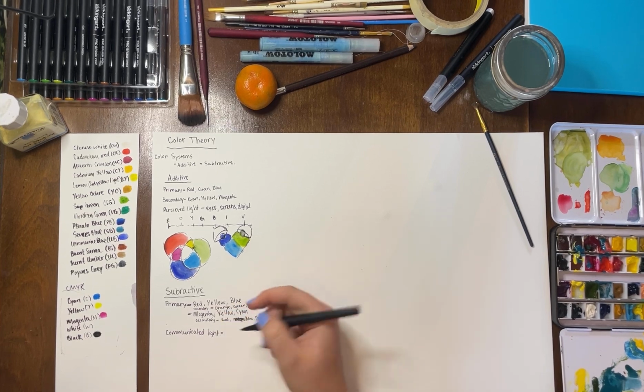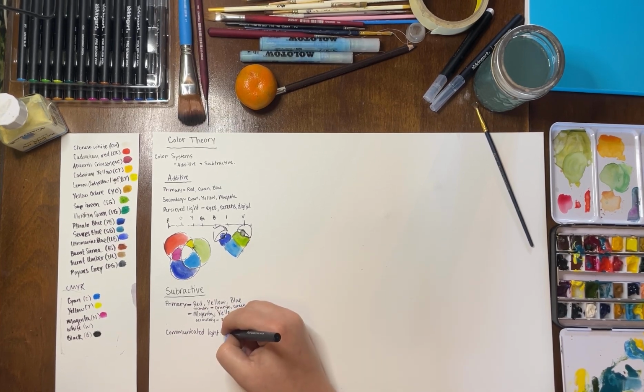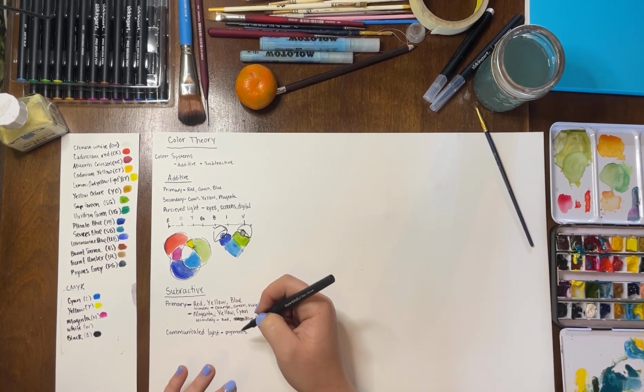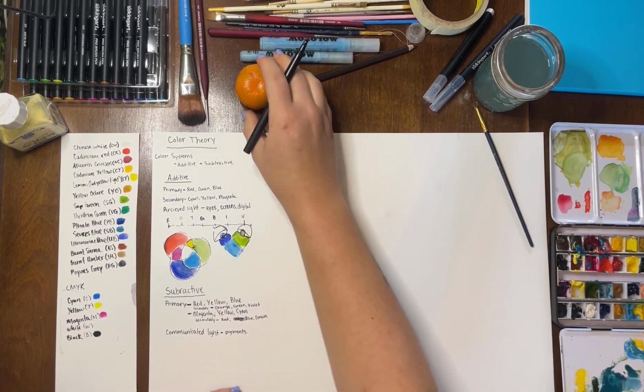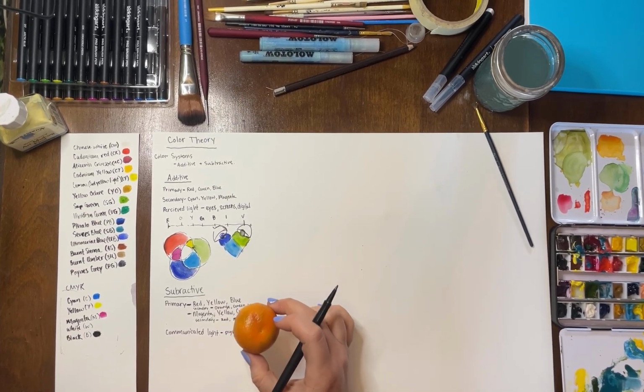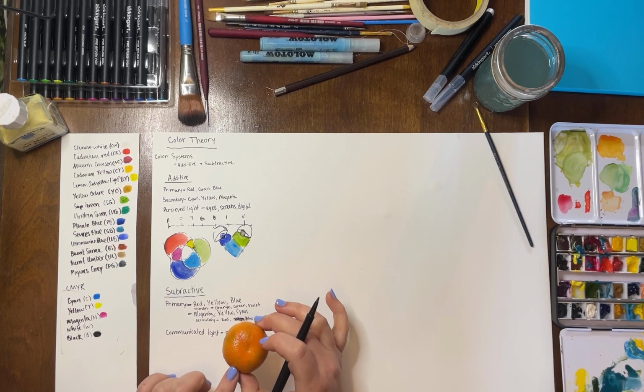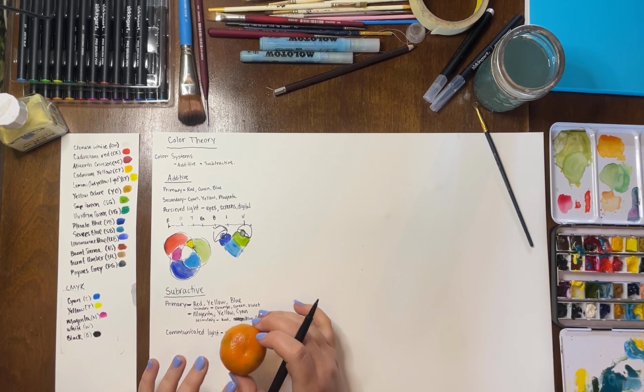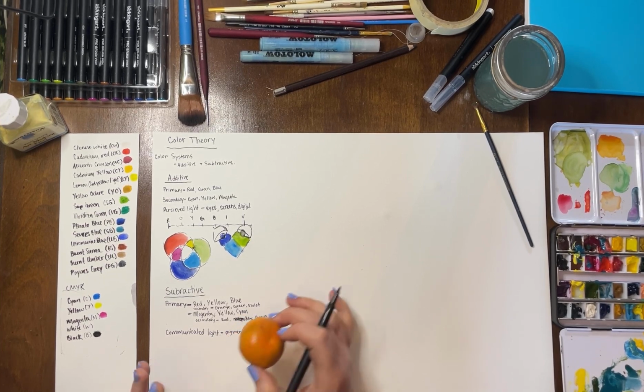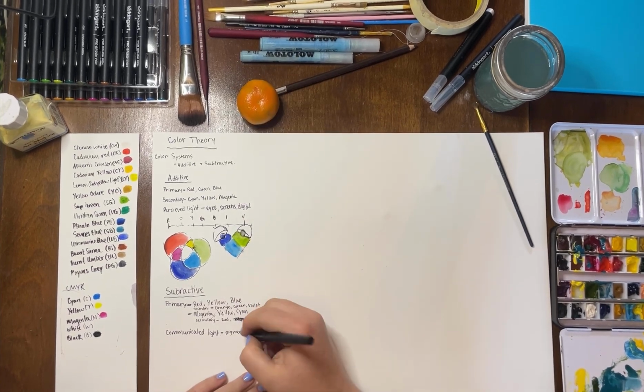And this is used with mixing pigments. Not even just mixing pigments. If you're looking at this orange, the fact that it is orange and it is communicating orange, that is part of the subtractive color system.